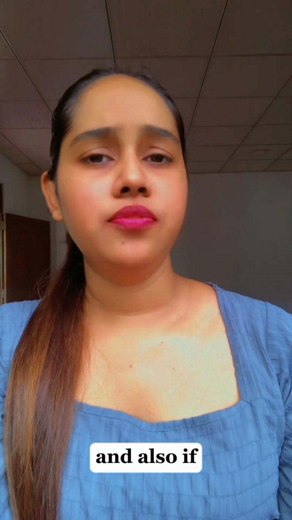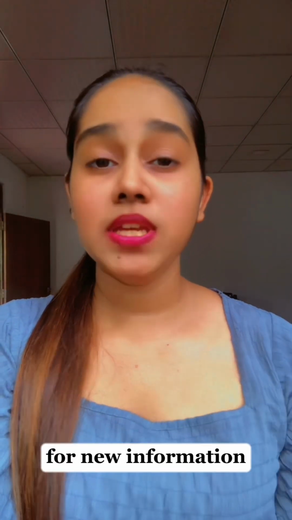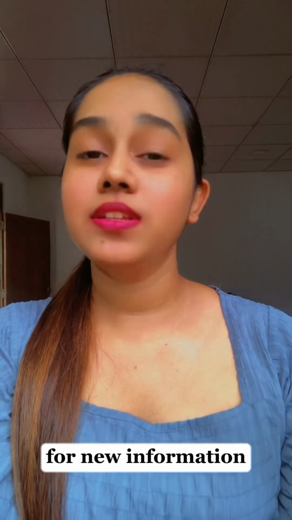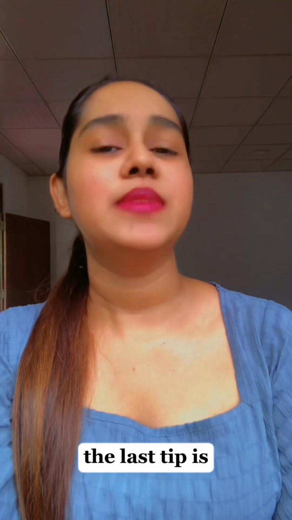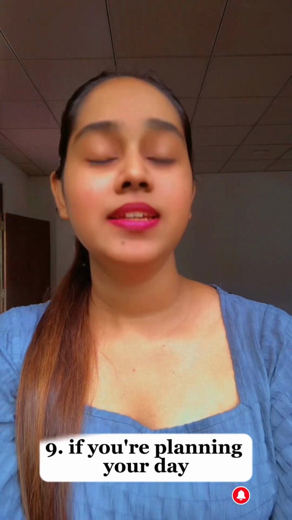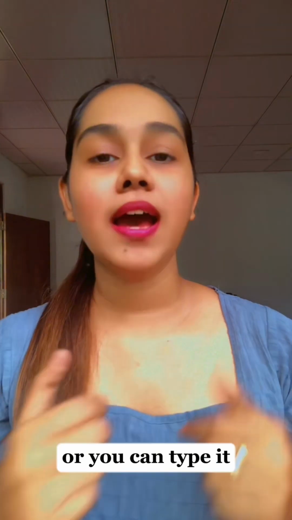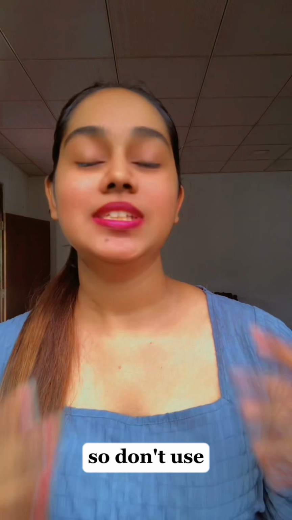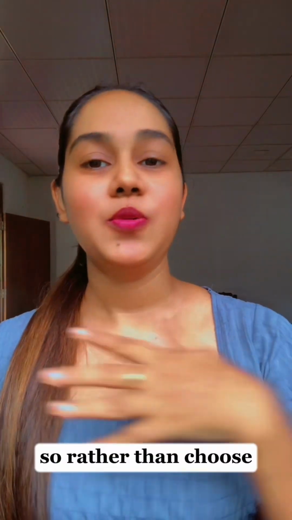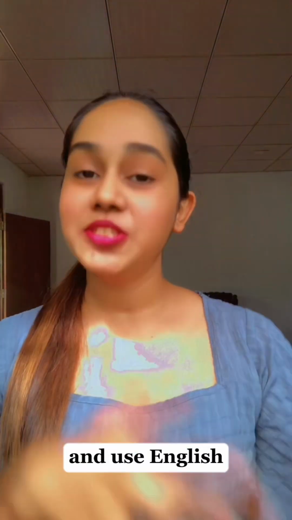Also, if you are searching for new information, don't search for it in your native language. Choose English. The last tip is, if you're planning your day, plan it in English. If you have a daily checklist or something like that, write it in English, or you can type it in English in your notepad. Don't use your native language; rather, choose and use English.